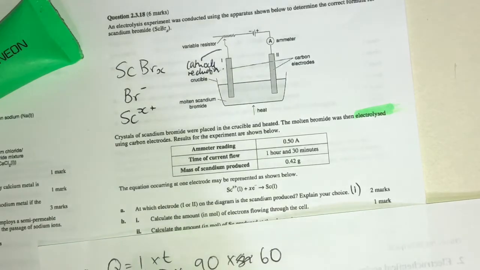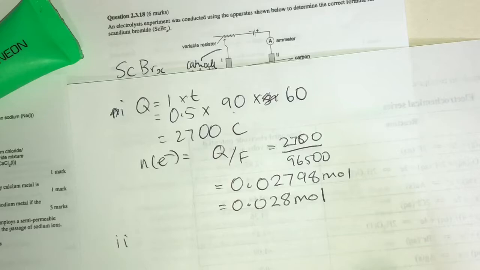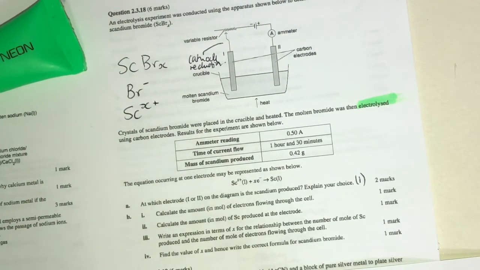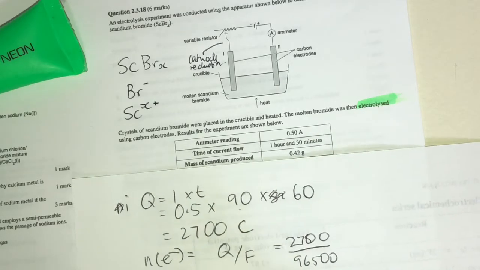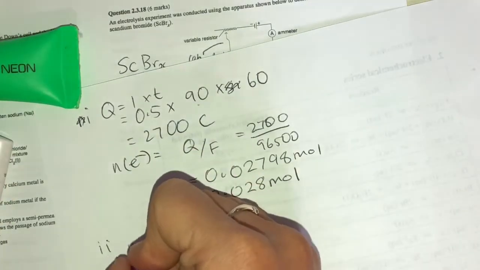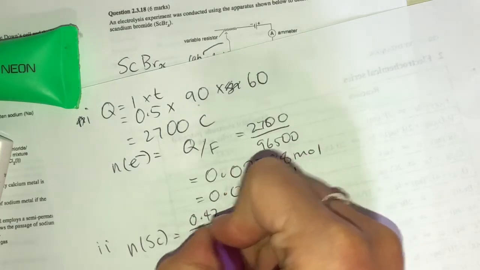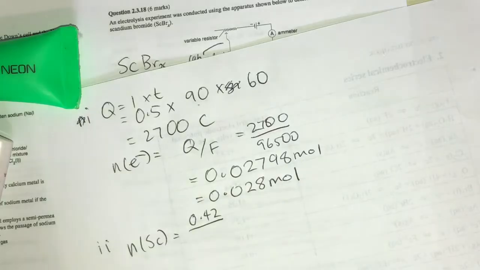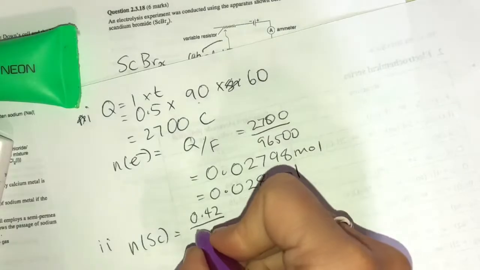Okay, now part 2. Part 2 says calculate the amount in mole of scandium produced at the electrodes. So we'll do that through mass over molar mass, 0.42 over the molar mass of scandium, which is 45.